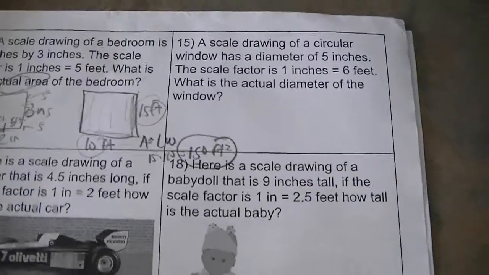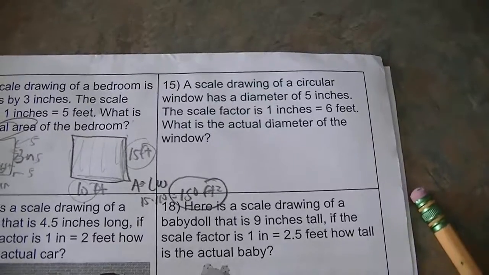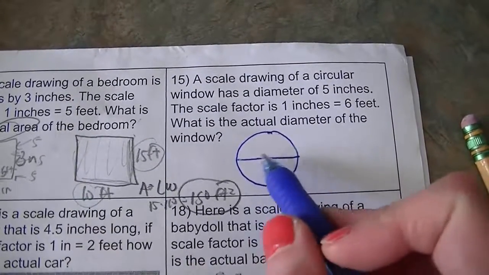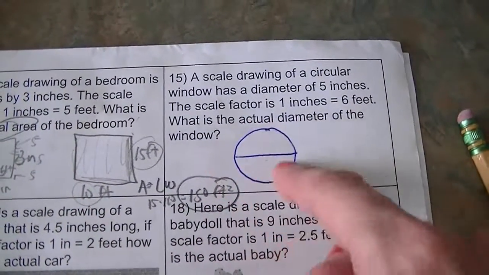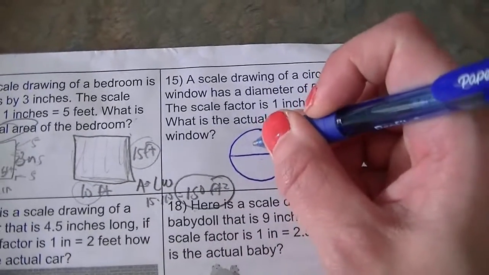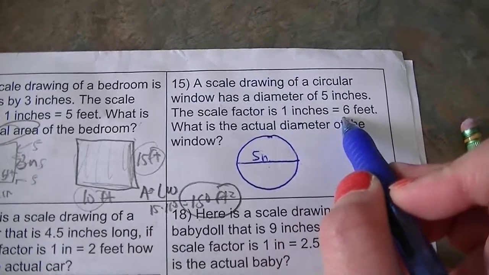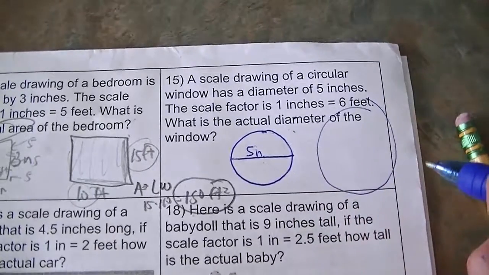Number 15. A scale drawing of a circular window has a diameter of 5 inches. If it was talking about halfway across, that would be the radius, okay? If it was talking about all the way around the outside, that would be the circumference. But right here, they're telling us the diameter is 5 inches. And the scale factor is 1 inch is equal to 6 feet. So what's the actual diameter of the window? The real window is going to be obviously bigger.